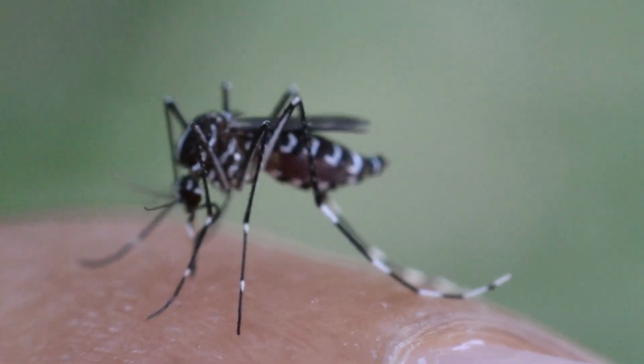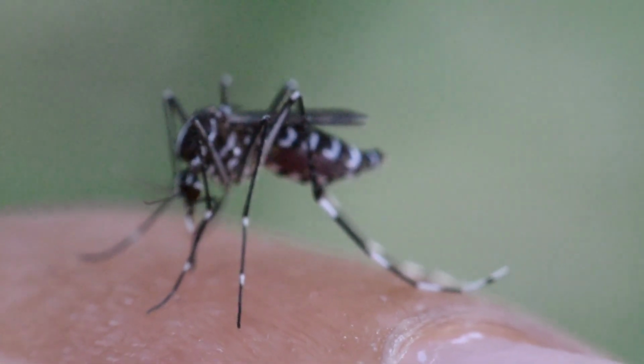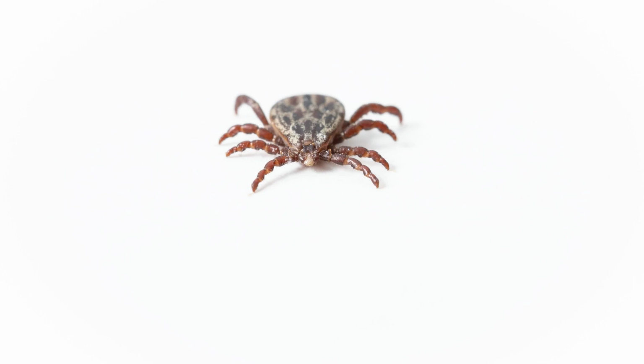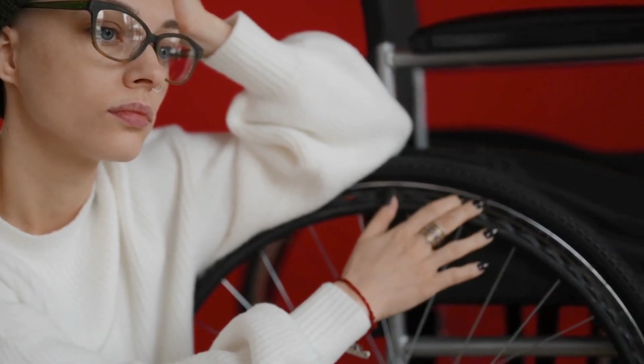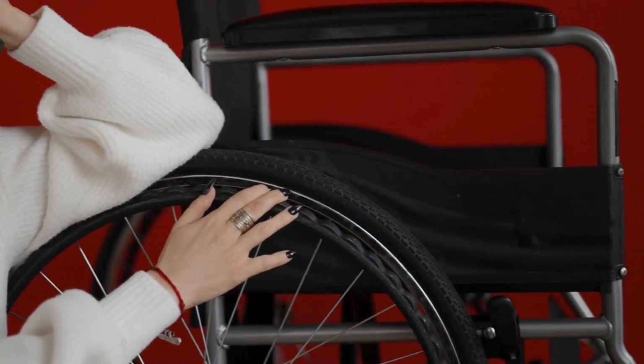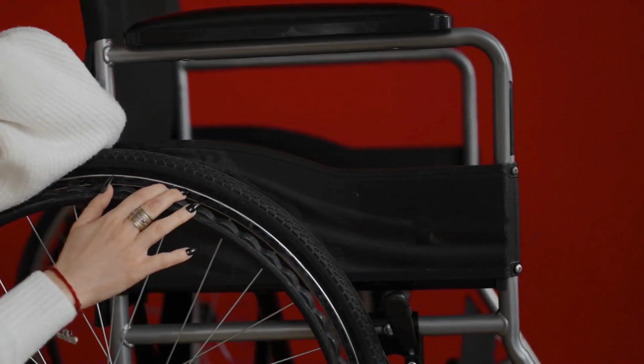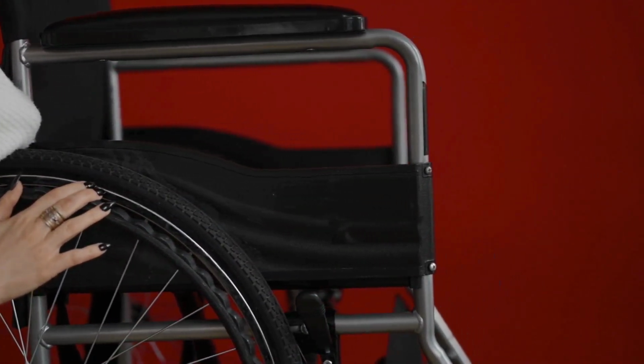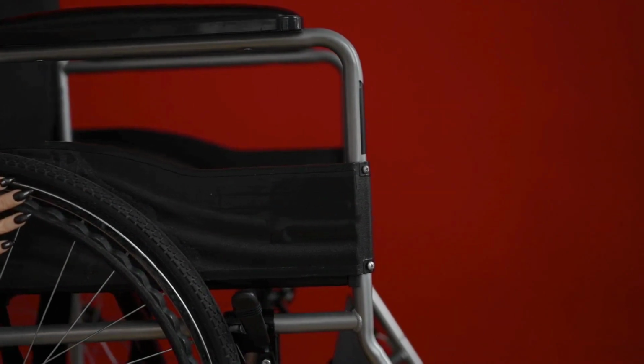Complications of encephalitis. Encephalitis can have various complications, especially if it is not diagnosed and treated promptly. One of the most significant complications is brain damage, which can cause long-term neurological impairments, including cognitive deficits, memory problems, and motor dysfunction.